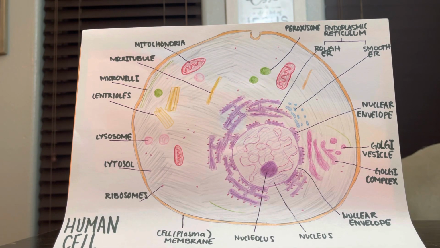Let's begin with the plasma membrane. The plasma membrane allows cells to communicate with one another, and it's a structure that regulates things from moving in and regulates things from moving out. It's also known as the cell membrane.